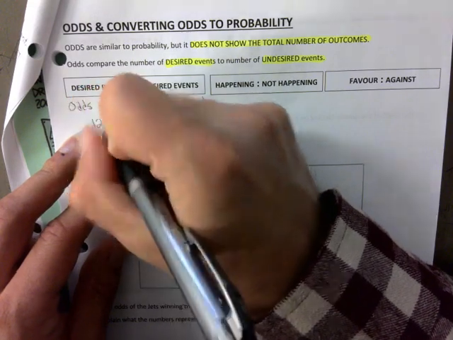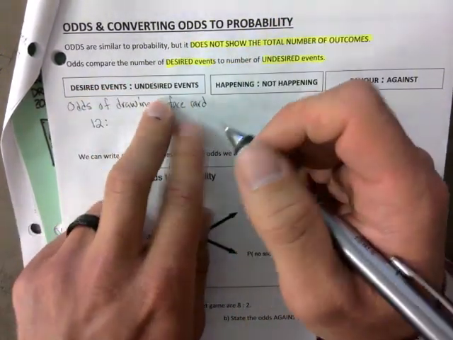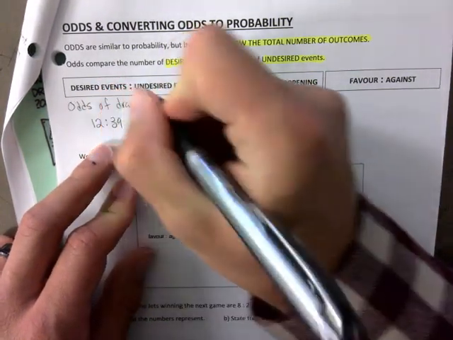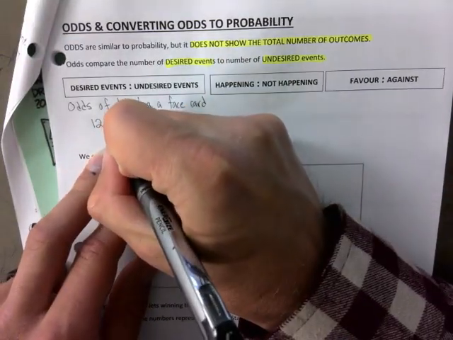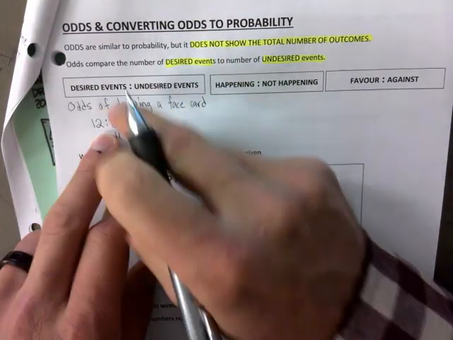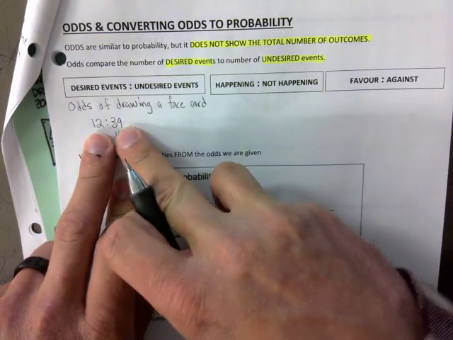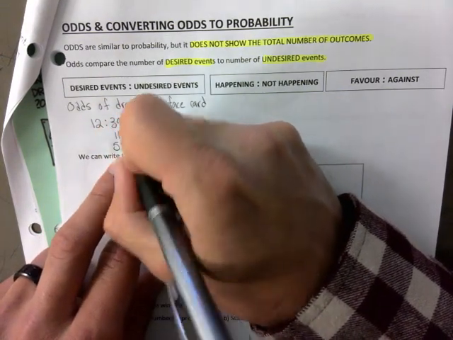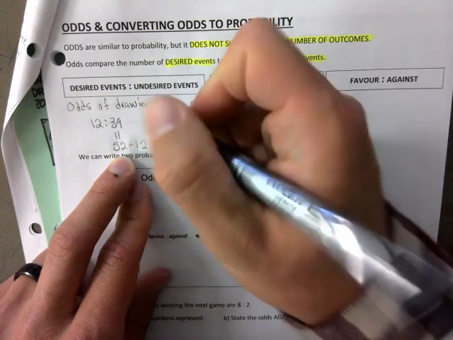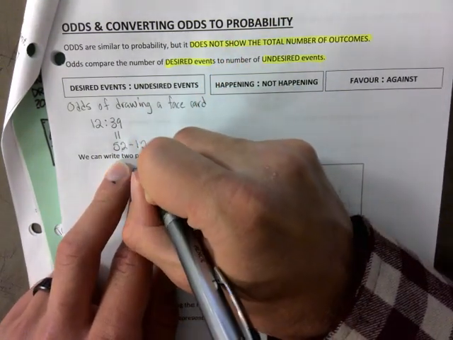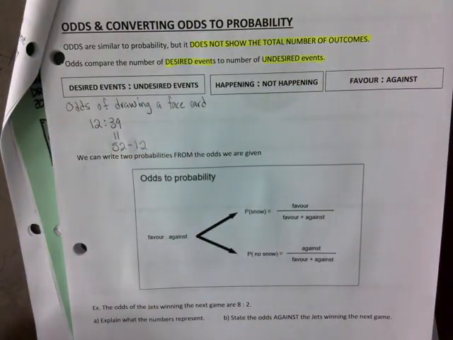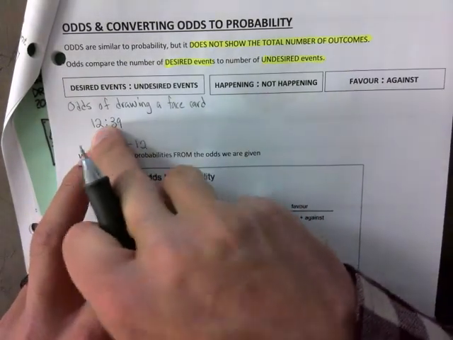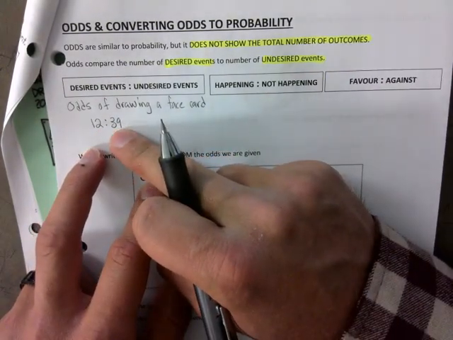So it would be 12, because there are 12 face cards, and then the number of undesired events, which is 39. I got this just by doing 52 minus 12. So it's total minus your desired. We're stating desired events, and then what's left over, the undesired events.